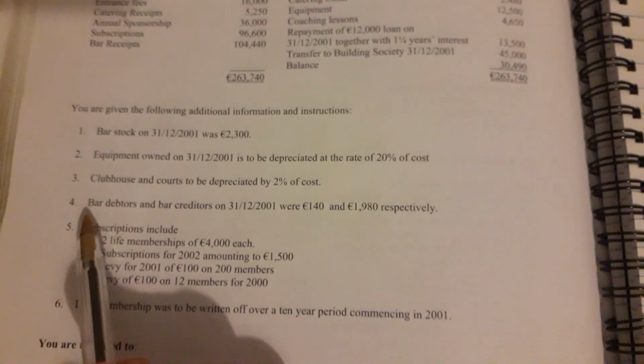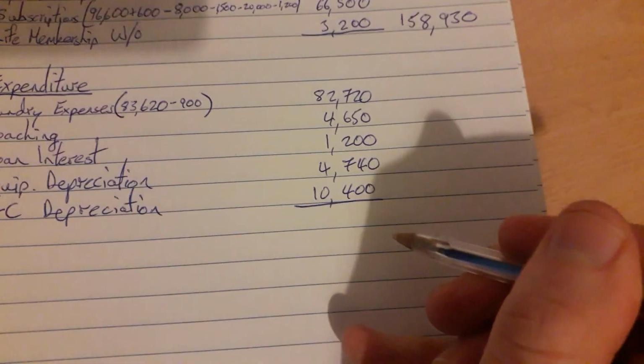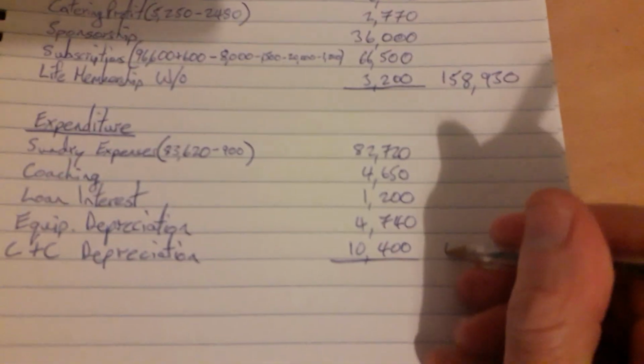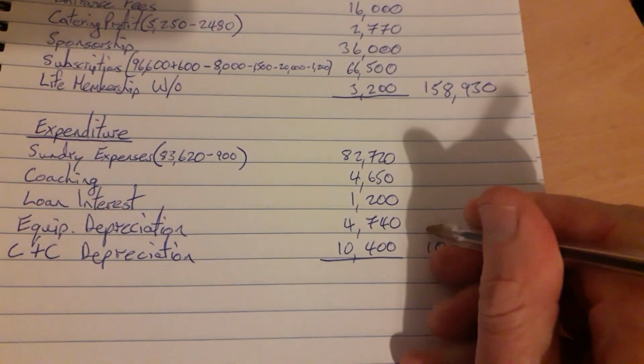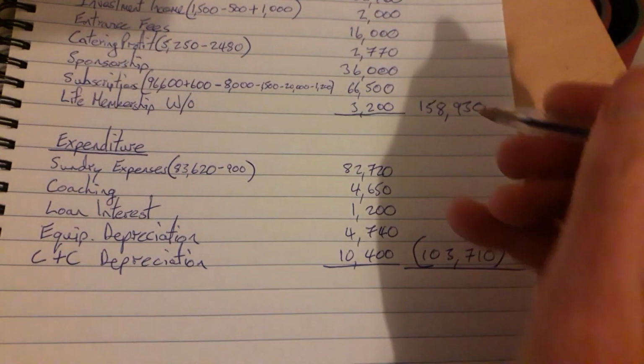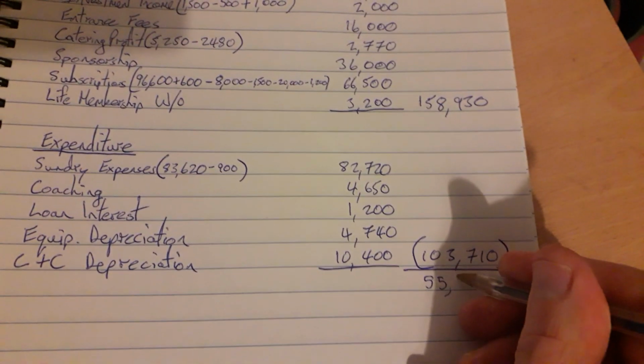And then that's almost it, I would say. Nothing else down along here. Let's see, debtors and creditors, we already dealt with that. That's income, so we're done. Okay, so totting up all of that comes to 103,710. Again, I'm going to use brackets to show that I'm subtracting that figure from the figure up here. And when I subtract the 2, I get a figure of 55,220.